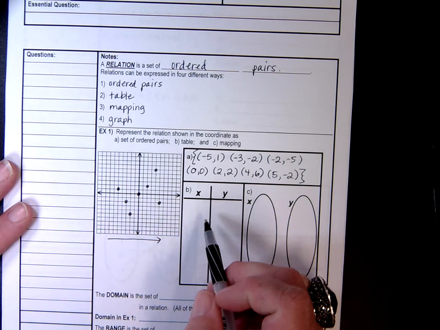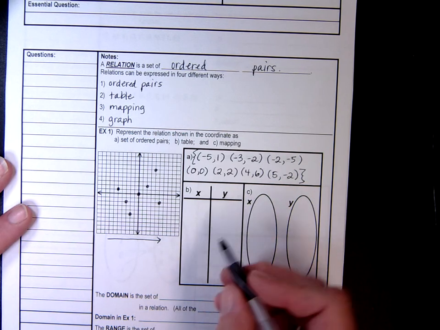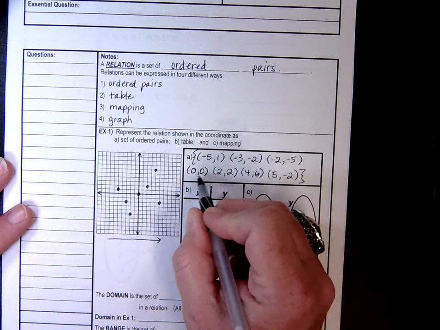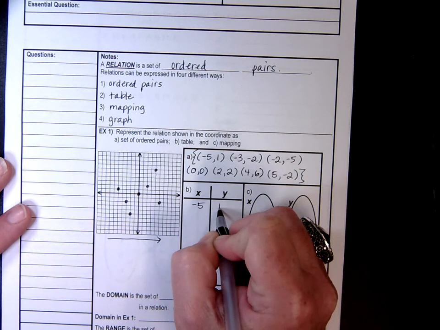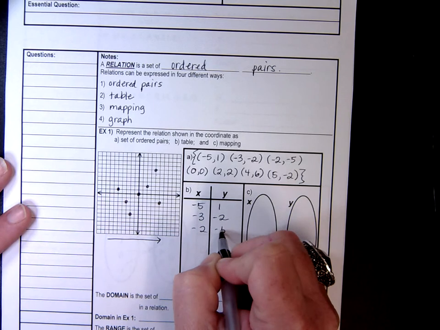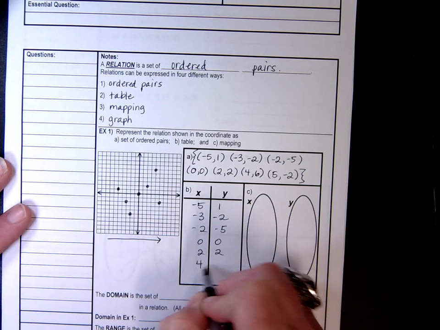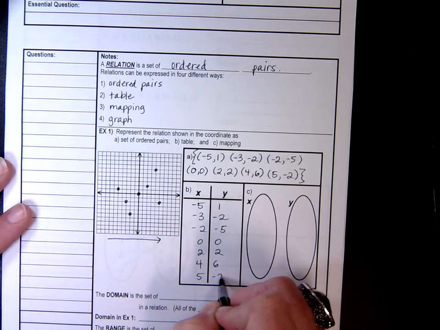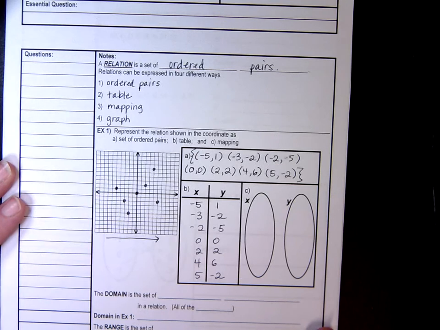Alright, B asks us to put the ordered pairs in a table, and when we put them in a table, we keep them paired together. So I'm just going to list them in the order that we wrote in part A. So -5, 1; -3, -2; -2, -5; 0, 0; 2, 2; 4, 6; and 5, -2. So when you read a table, the points are paired together.